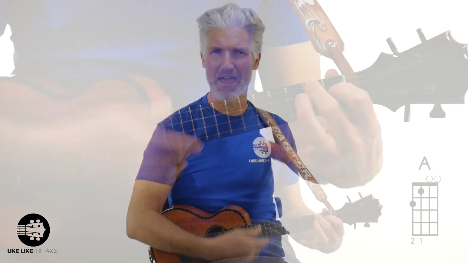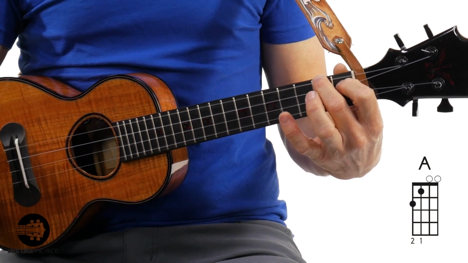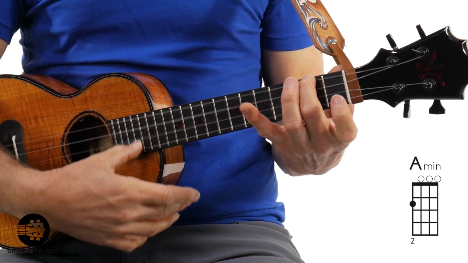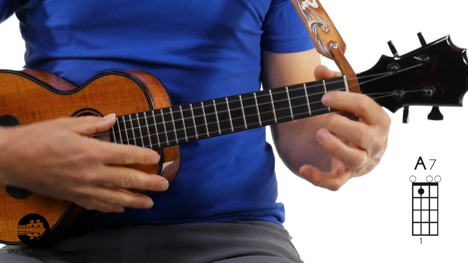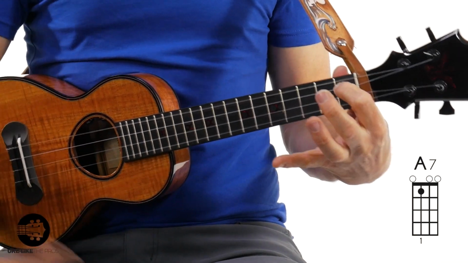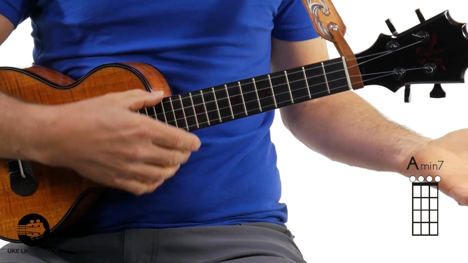So we get so comfortable with A, the major chord, or the A minor chord, or the A7 chord, and even sometimes this A minor 7, which is just the open strings. But there's so many more chords out there, and you're going to see them as you continue playing more and more songs and getting into the ukulele, whether you're doing fingerstyle or strumming.